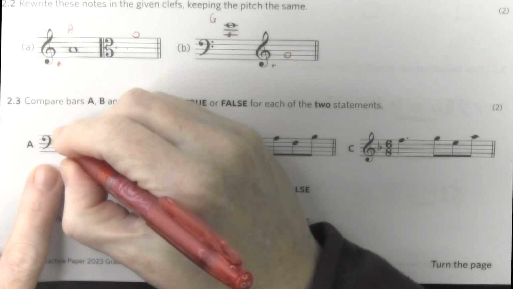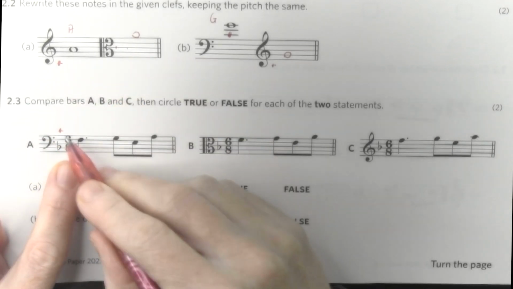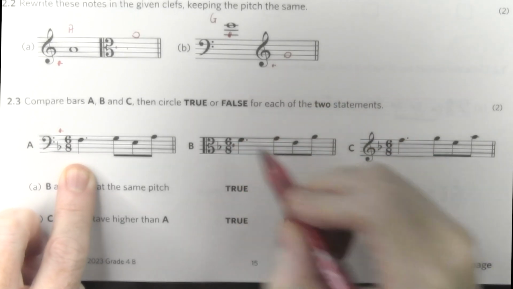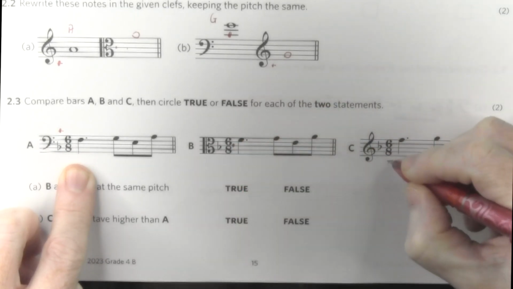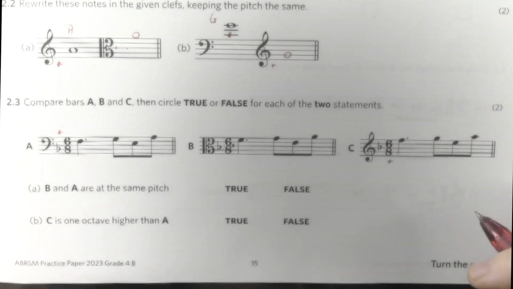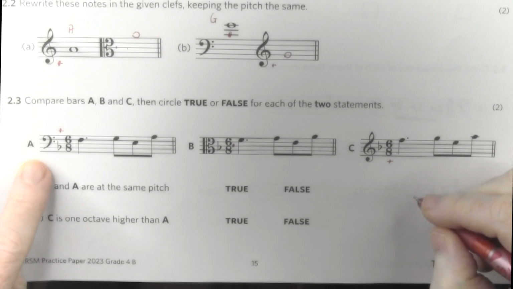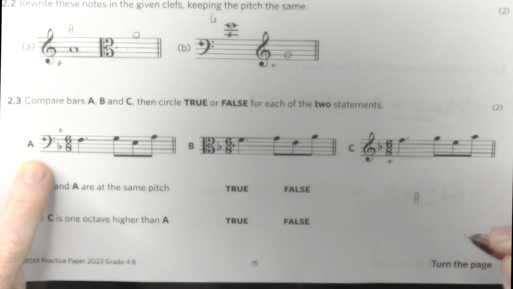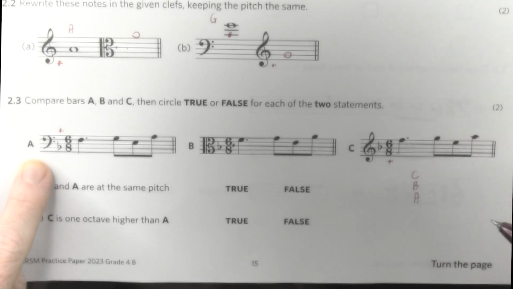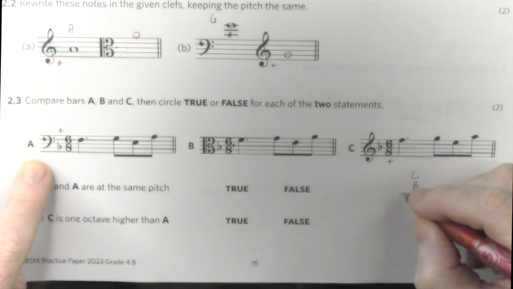As ever, middle C first. This is Fa below middle C. This is Fa above middle C. And this is Fa more than an octave above. So in order we have A, B, and C. And middle C is here.